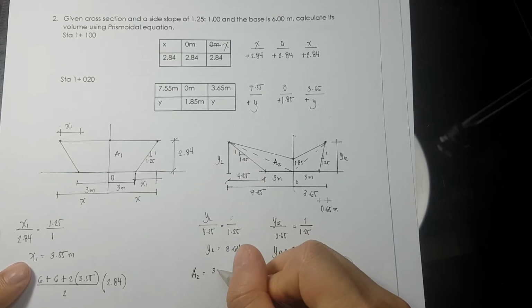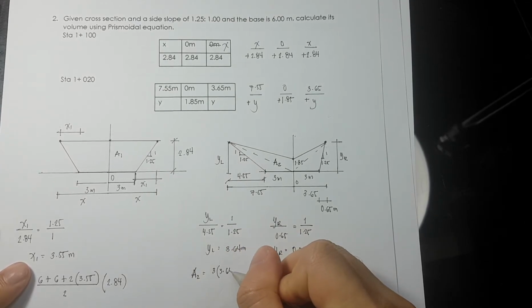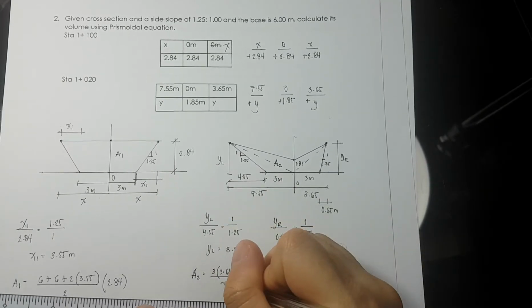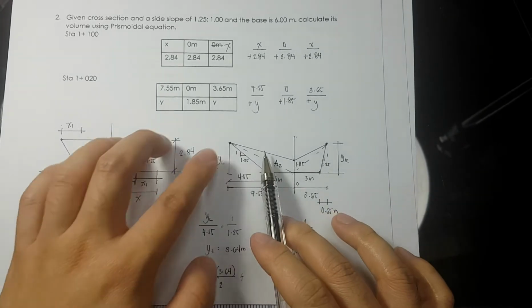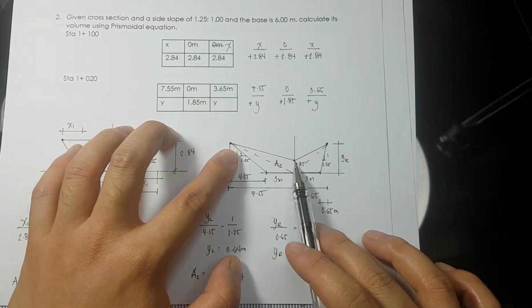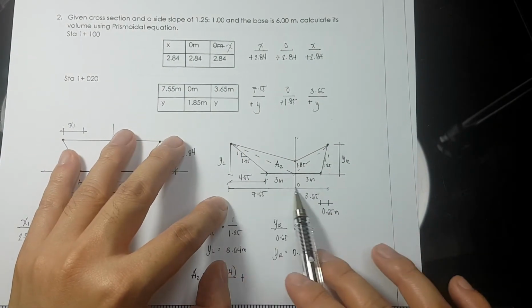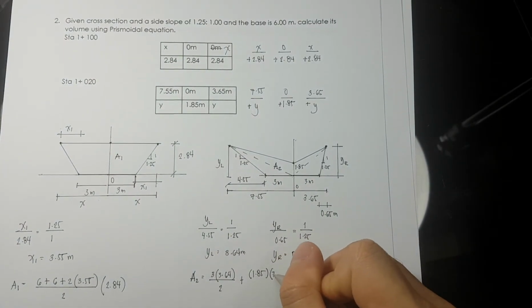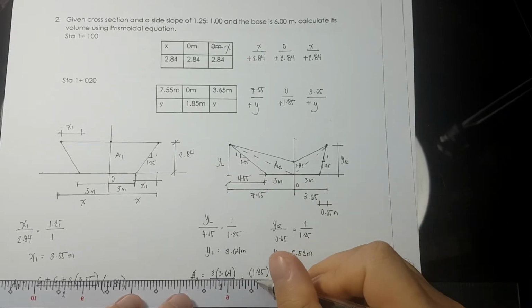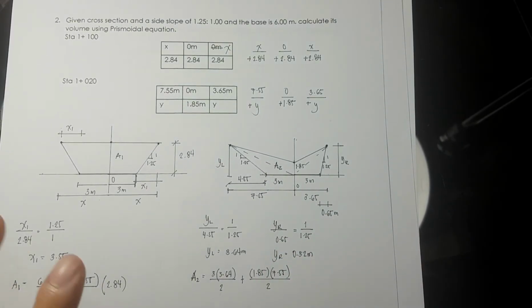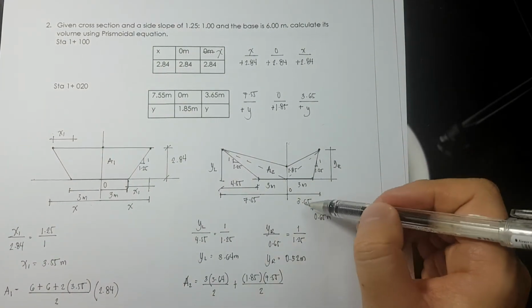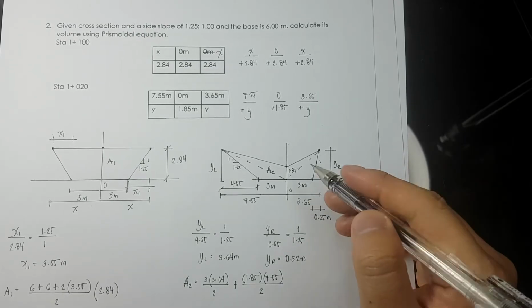So, we have 3 times 3.64 divided by 2 kasi multiply natin ng 0.5, plus we have here the area, yung pangalawang triangle, we have here 1.85 times 7.55. So 1.85 times 7.55 divided by 2, or simply multiply it by 0.5 kasi triangle nga siya. Okay, yung third naman, it is 1.85 times 3.65 times 0.5.